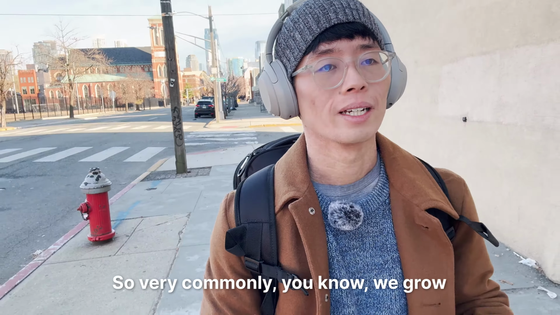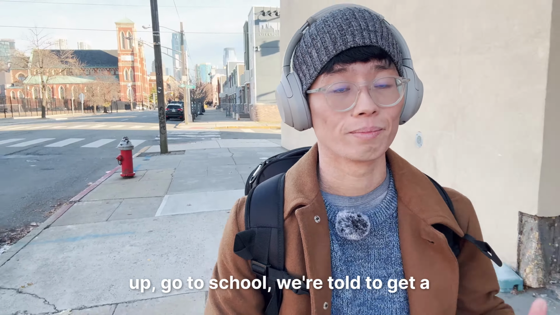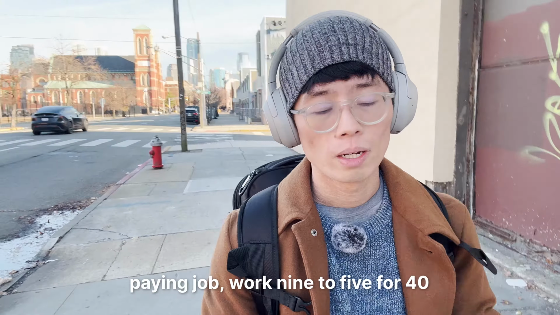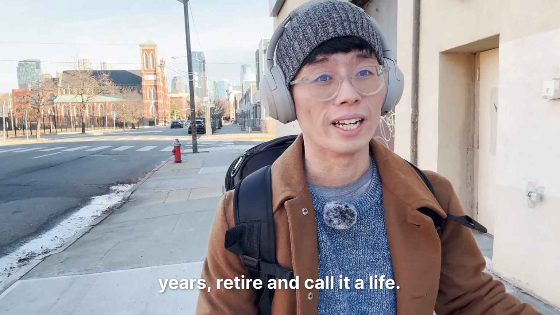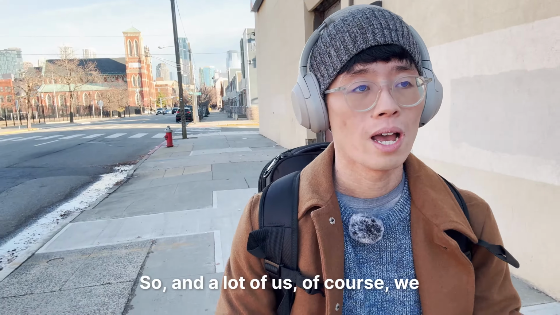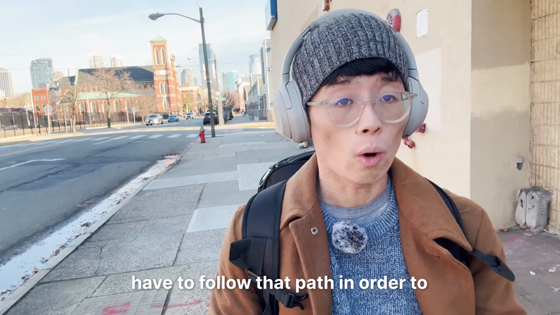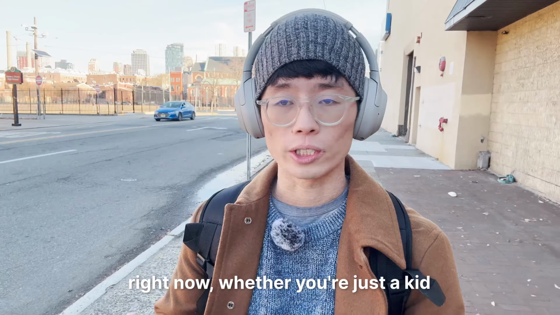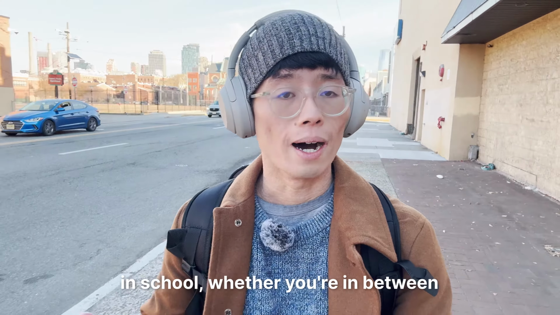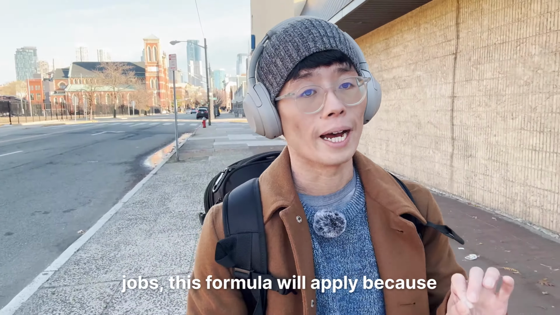So very commonly, we grow up, go to school, we're told to get a good paying job, work 9 to 5 for 40 years, retire, and call it a life, right? And a lot of us, of course, we have to follow that path in order to realize we don't want that path. Okay, and whether you're in a 9 to 5 right now, whether you're just a kid in school, whether you're in between jobs, this formula will apply.